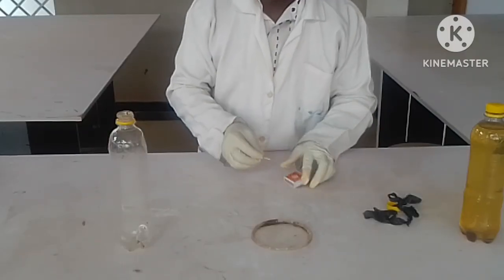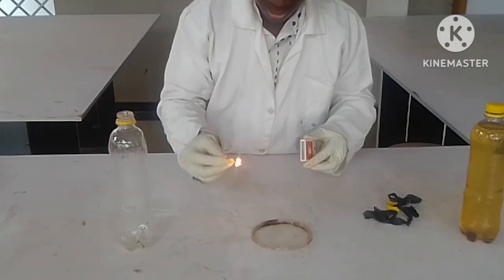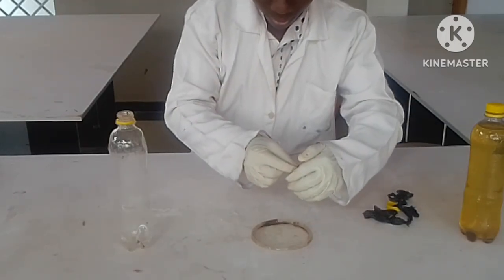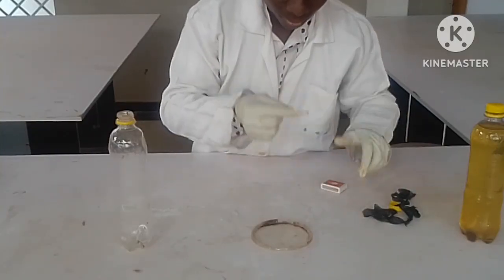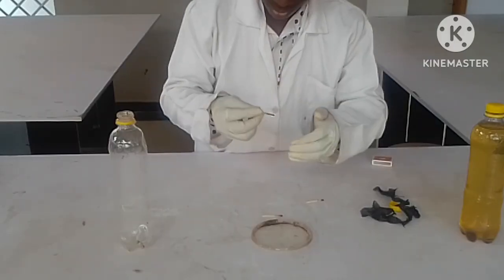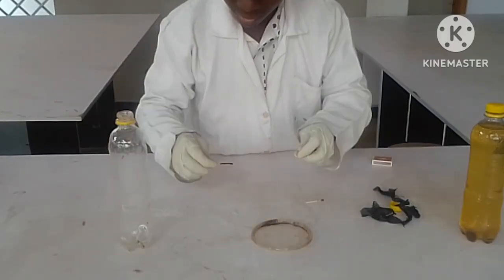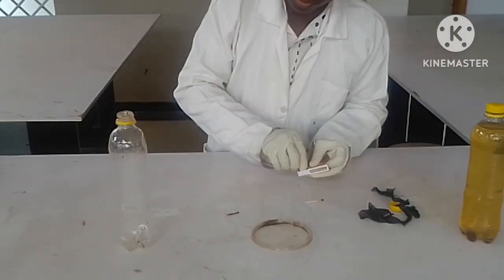It could be the petrol vapor and not petrol. You see, it has gone to that height, but it's not going to flames. The petrol is not going to flames.